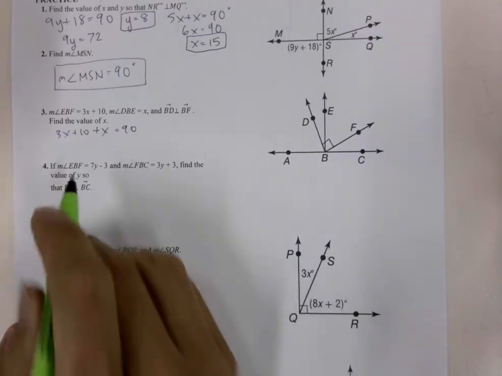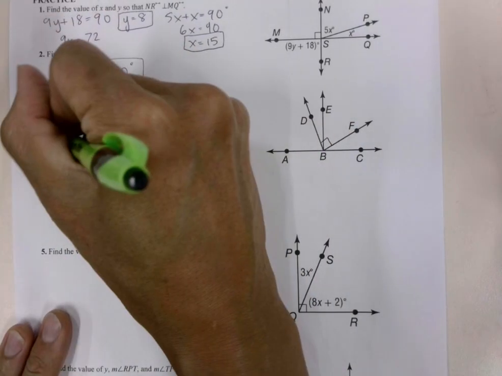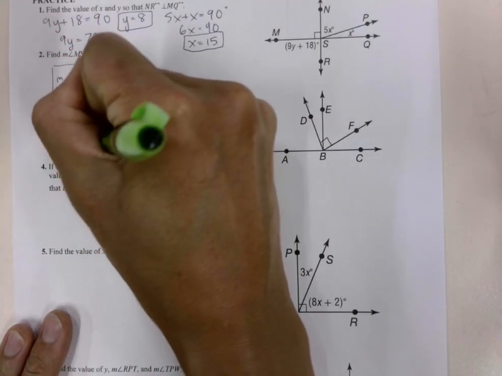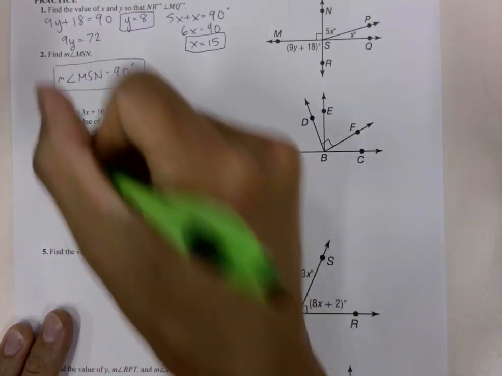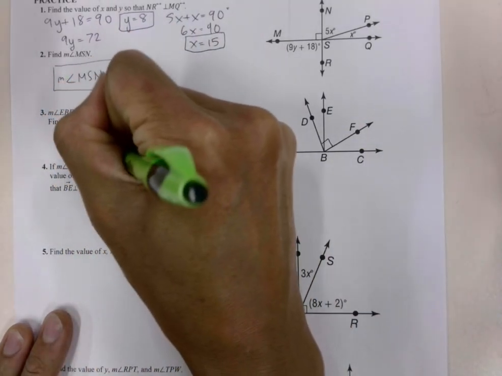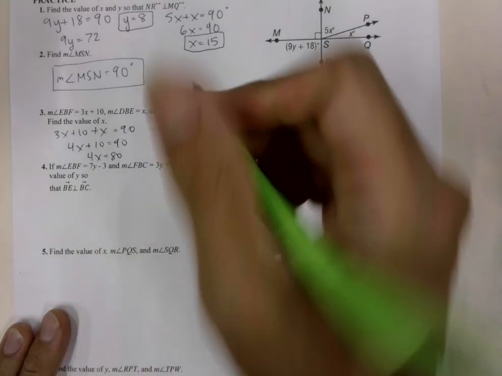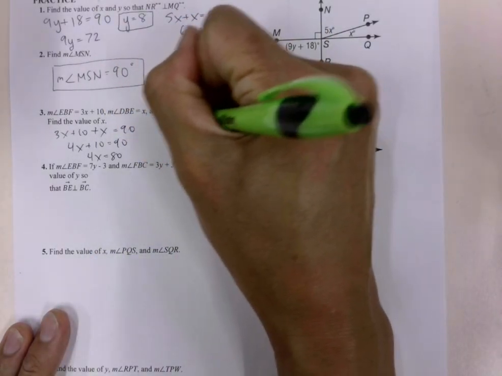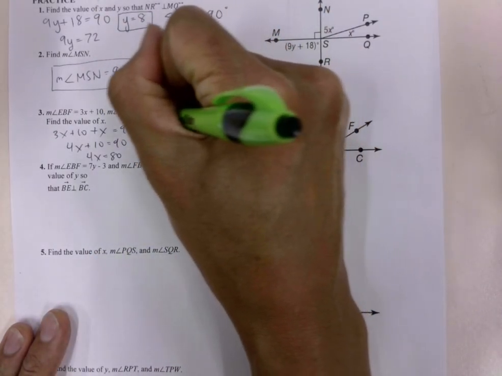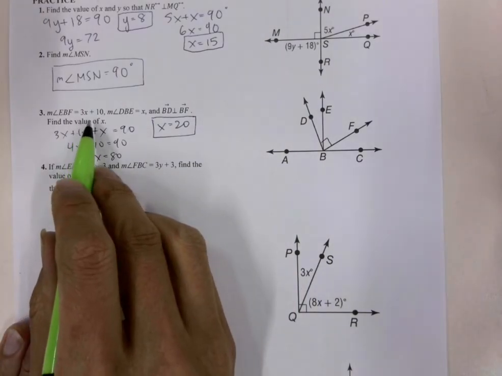Then we combine like terms, and this is simple algebra. So we'll do 4x plus 10 is equal to 90. Subtract 10 from both sides, 4x is equal to 80. Divide both sides by 4, and I get x is equal to 20. So that's my answer there, and that's what they're looking for: find the value of x.